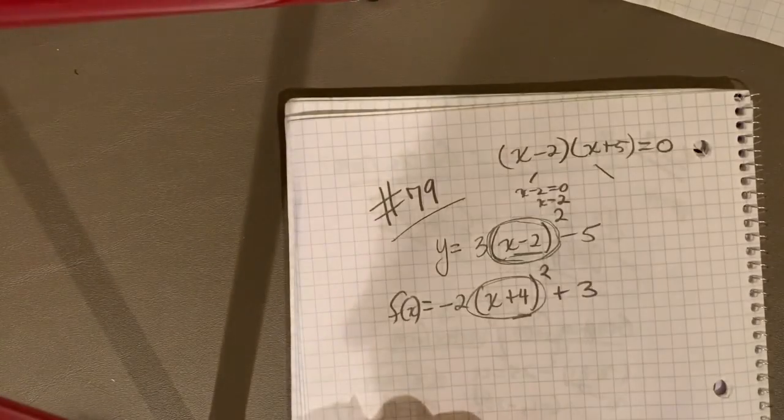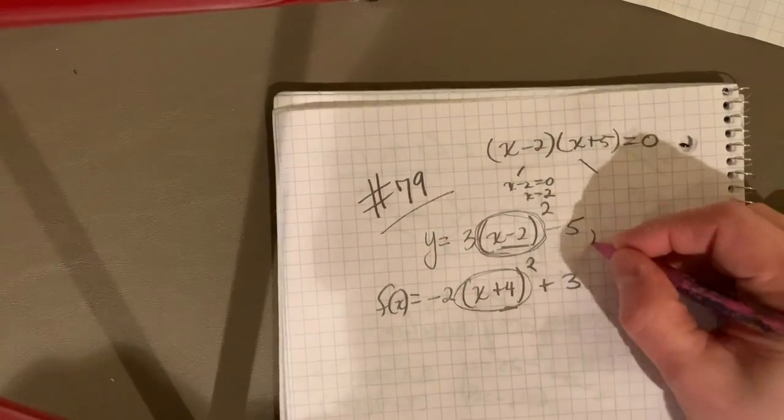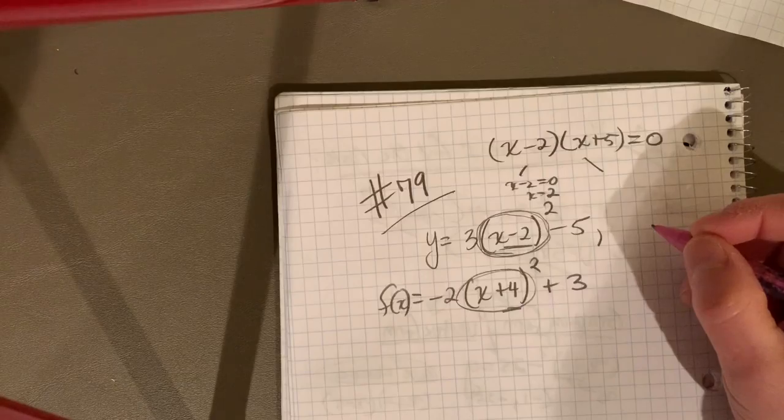I'll give you a minute to go ahead and get those. Did you get the vertices? Well, I'll use magic to write mine down.